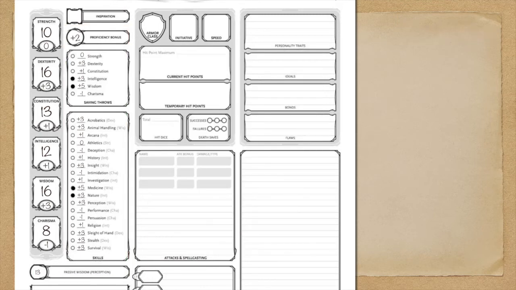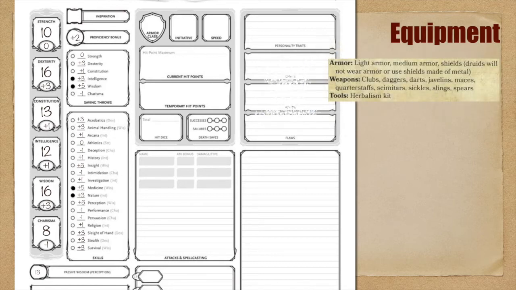Okay, so now we've figured out these numbers, the big numbers and the modifiers and what they do. Now let's look at equipment. Whatever class you choose, there'll be a paragraph in the chapter for that class that tells you what equipment you're proficient in and what equipment you also start with at the beginning of the game.